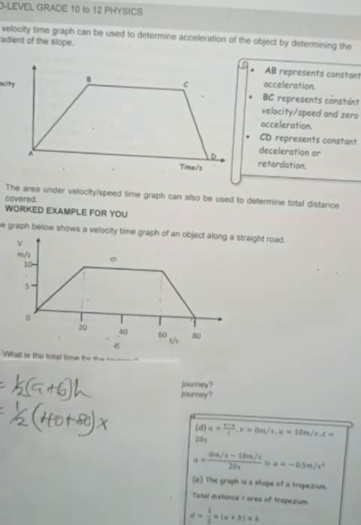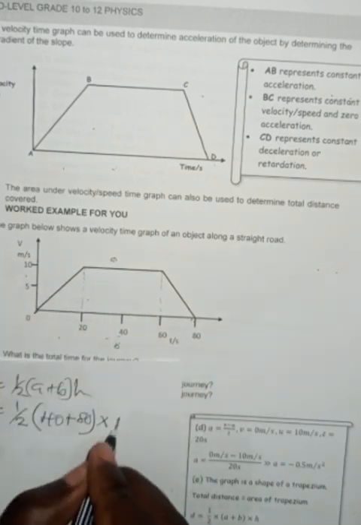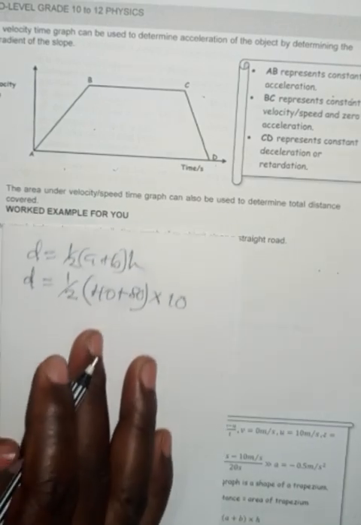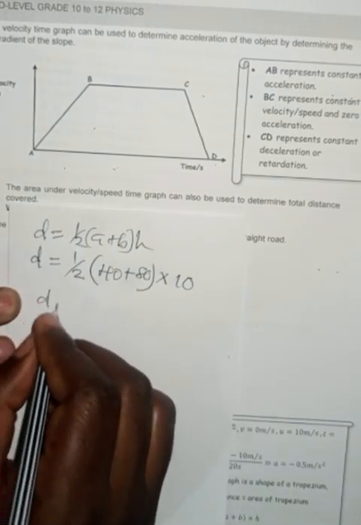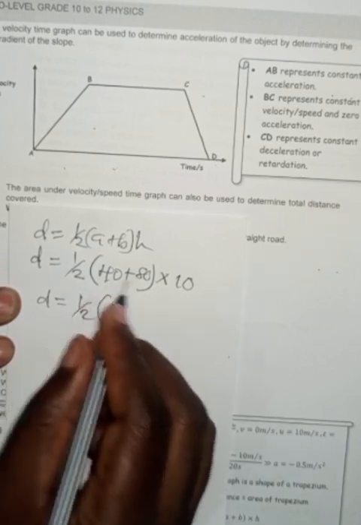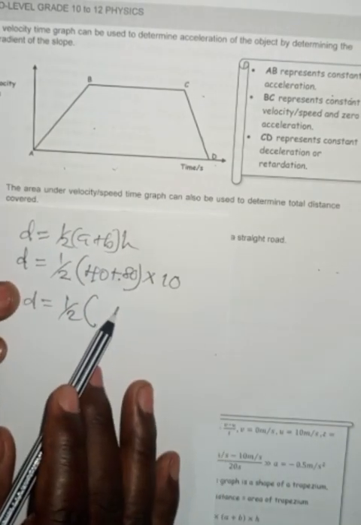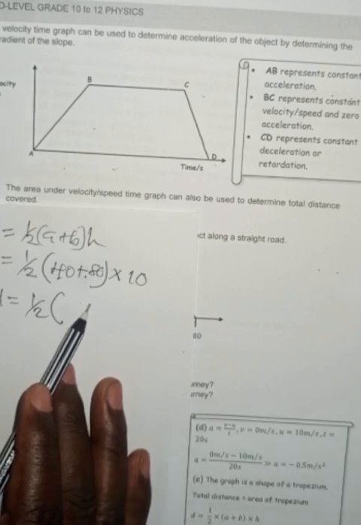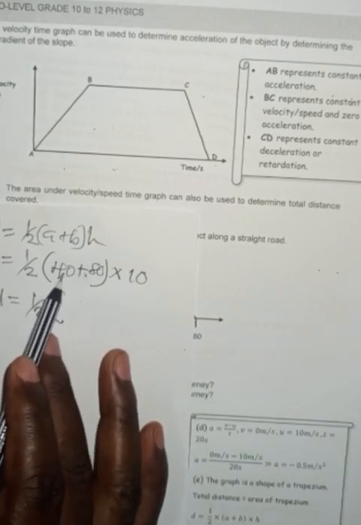Our height therefore becomes our 10 here. The velocity becomes the height. So it becomes 10. And then we'll do some simple mathematics here now. Distance is going to be half, this plus that. So this is 40.